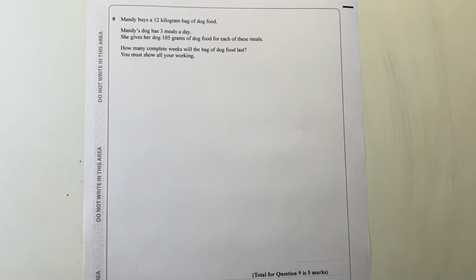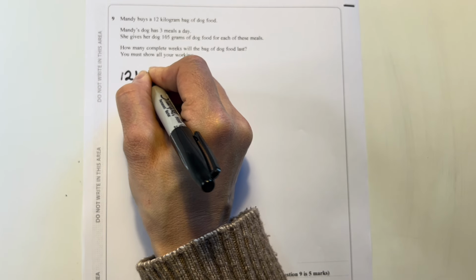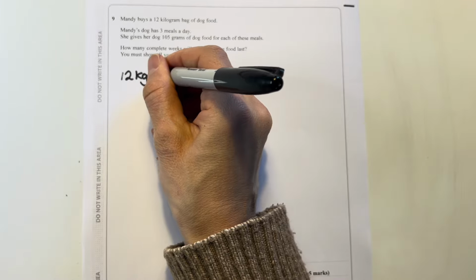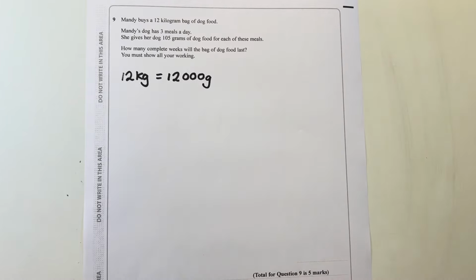Welcome back. So we're told Mandy buys a 12 kilogram bag of dog food, which we know is 12,000 grams.